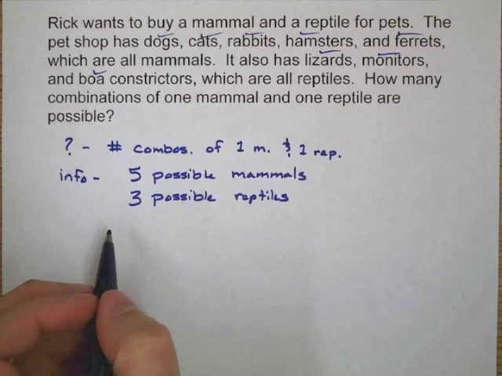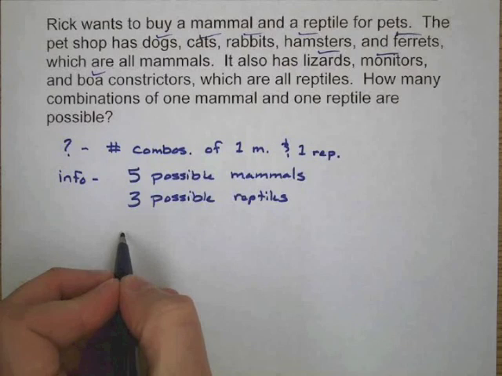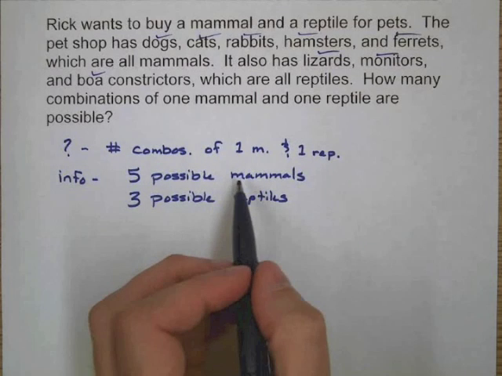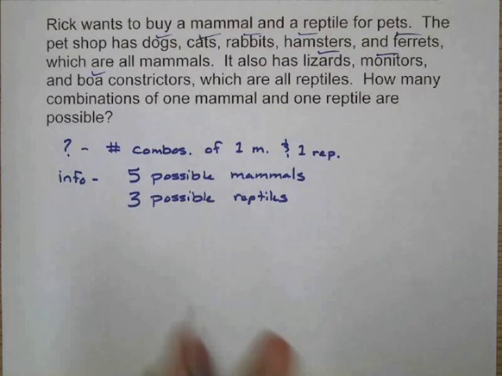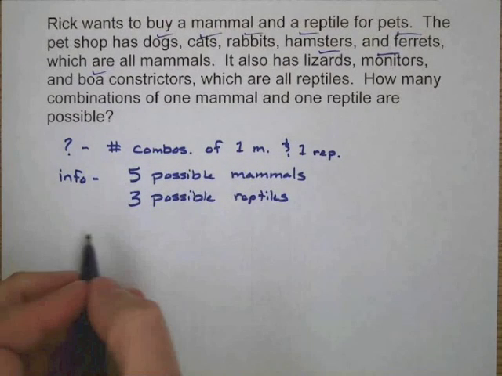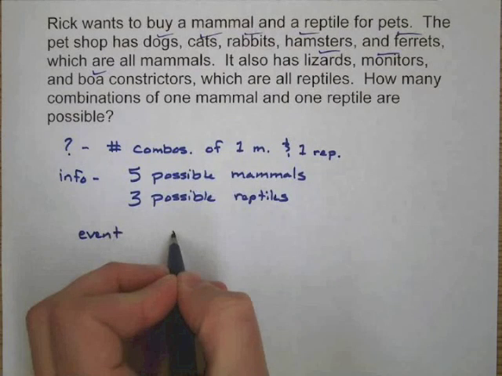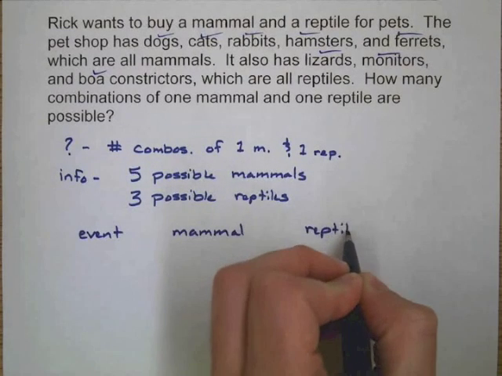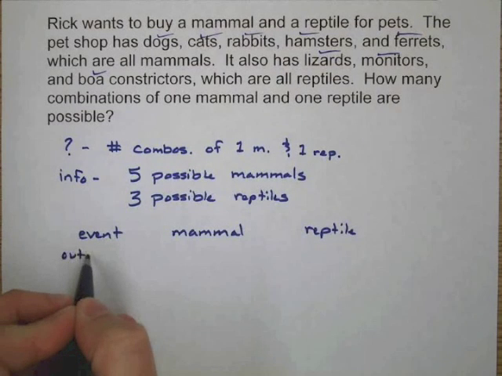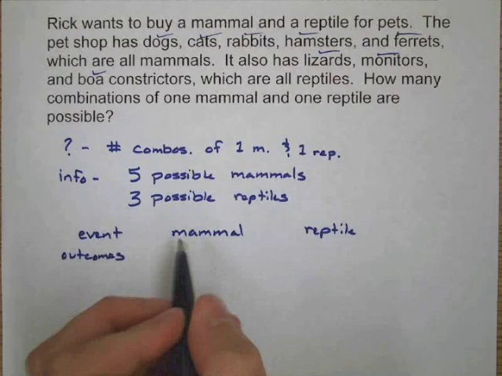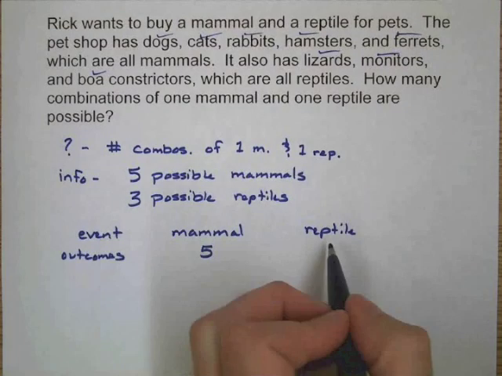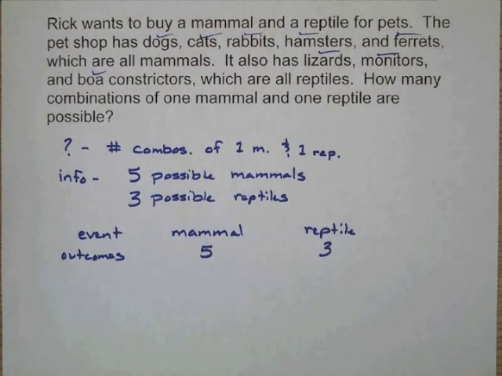So my event here, I have a couple different events. When Rick goes to the store, he has to choose both a mammal and a reptile. Each of those is an event. The choice of the mammal is an event, and the choice of a reptile is also an event. And for each of those events, there are different outcomes. For the mammals, there are 5 possible outcomes. There's either a dog, cat, rabbit, hamster, or ferret. For the reptiles, there are 3 possible outcomes.